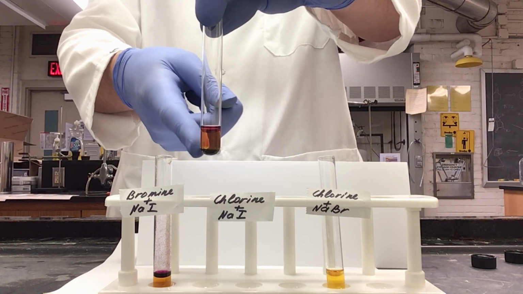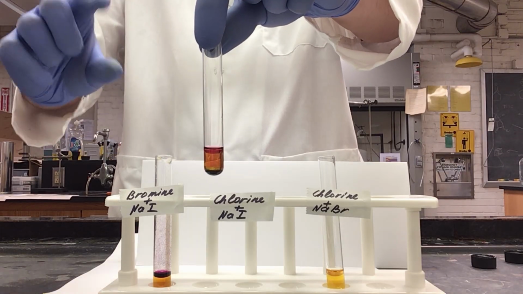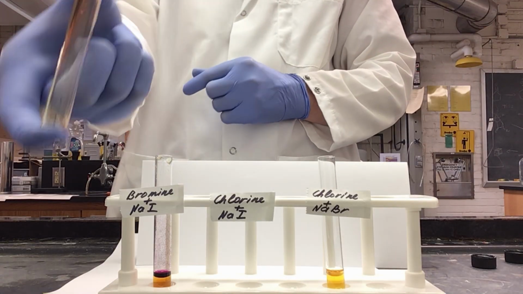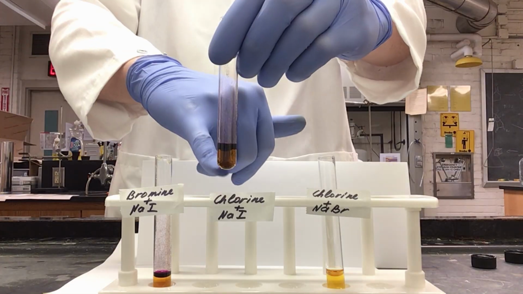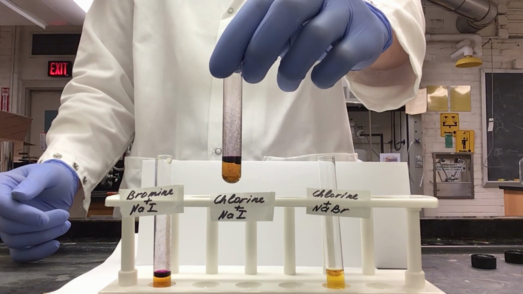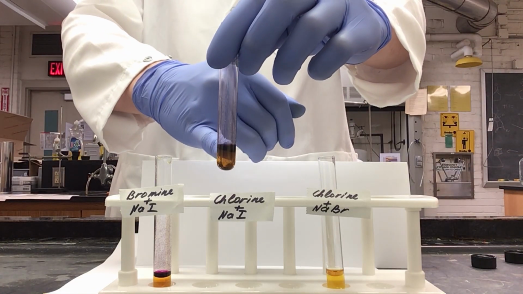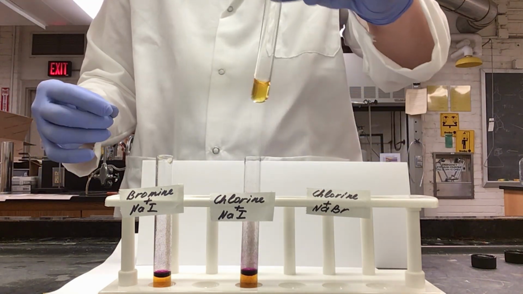I'll repeat the same with this solution. As you can see, we have our deep brown from our combination, and again, a violet is forming in our organic layer. Invert several times, and now we have a lighter brown as our bottom layer, and we have a deep purple as our top layer. Again, showing that we have iodine in our organic layer.